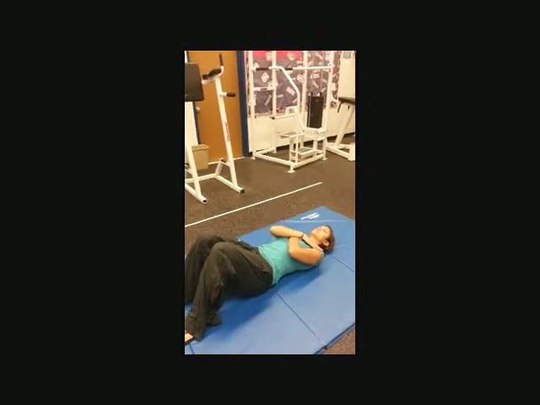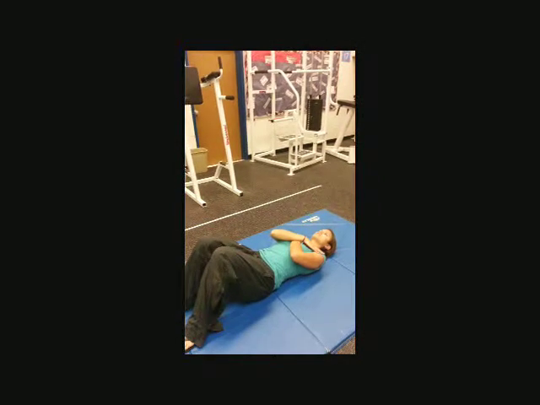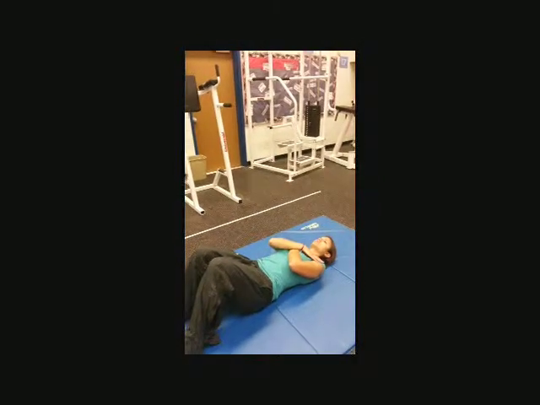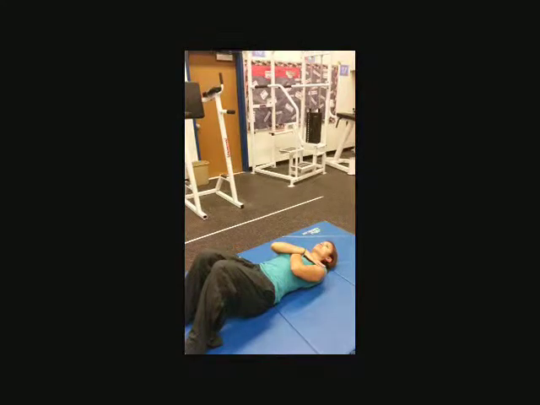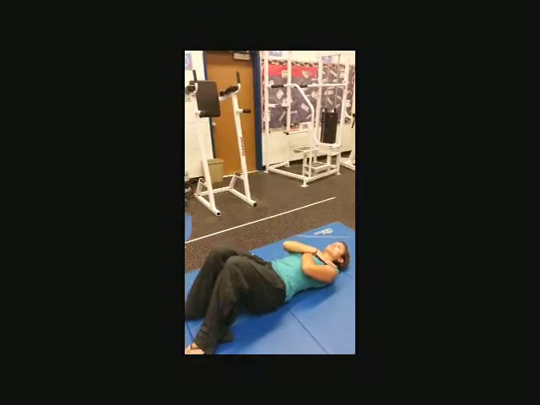This is a 1-minute test. Students are doing as many sit-ups as they can in 1 minute. Their hands must be on their shoulders. They cannot have their hands behind their neck. They cannot have their hands up. They must be on their shoulders. Legs are at 90 degrees.